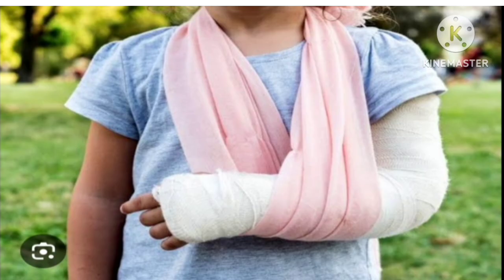Fracture. A fracture is a broken bone. It can happen due to a fall, accident or a strong hit. The person may feel severe pain, swelling and may not be able to move the part. First aid for a fracture: Do not move the broken part. Support the area using a splint, a straight stick or board tied with a cloth. Apply ice to reduce swelling, not directly on the skin. Take the person to a doctor or hospital immediately.